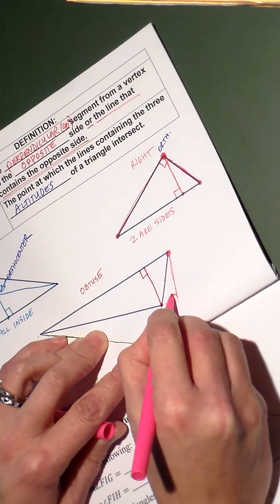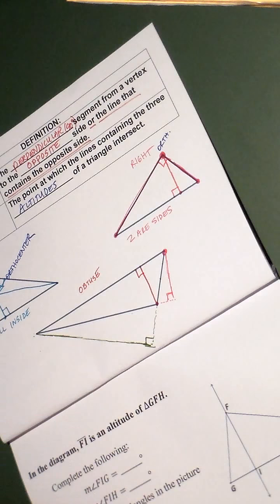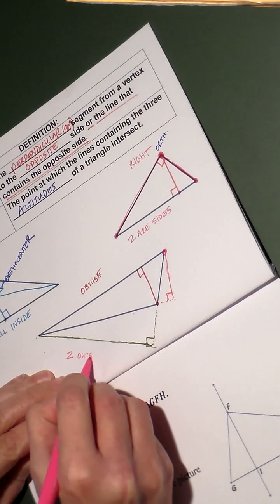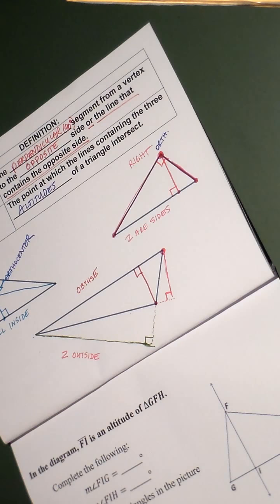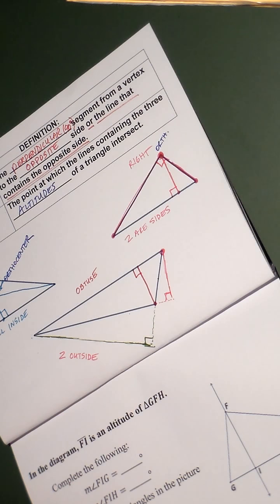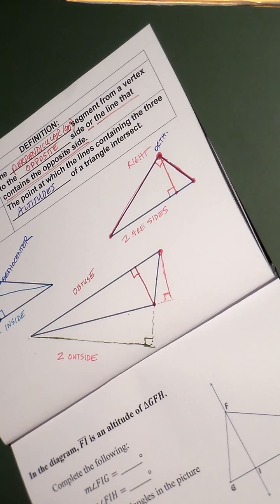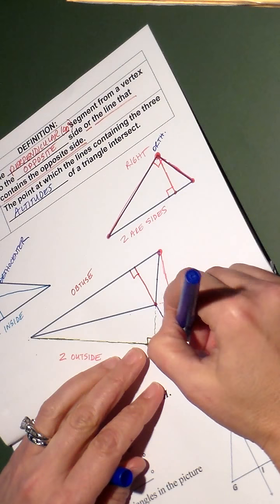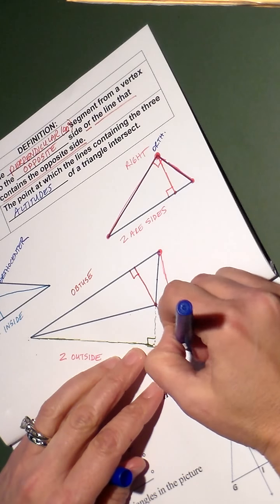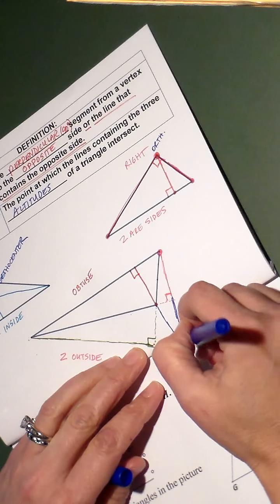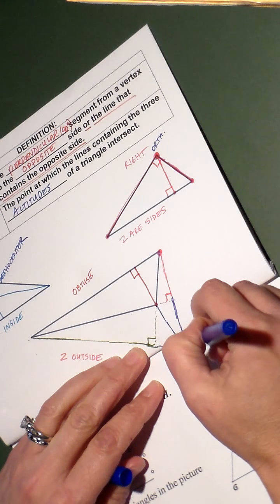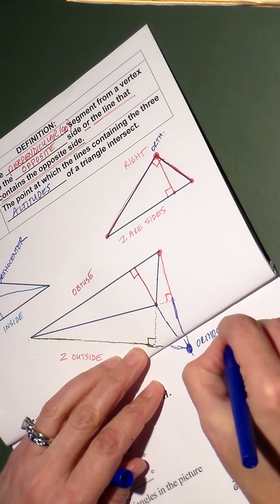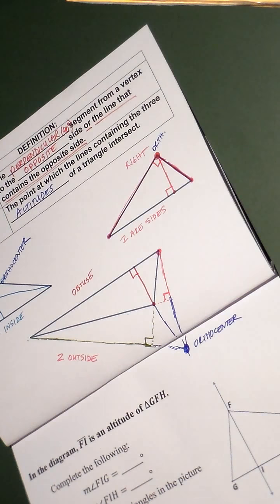So here's the line that contains that side, and there is my altitude. In an obtuse triangle, two of your altitudes are going to be outside the triangle. Okay? Two are going to be outside. Now they will eventually intersect, because if I were to extend them, let's say I extended the red one down here, I extended the green one here, and I extended the pink one here, there's your orthocenter. But what do you notice about your orthocenter? It is actually where? Outside the triangle.